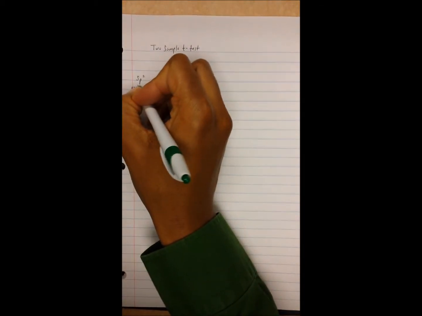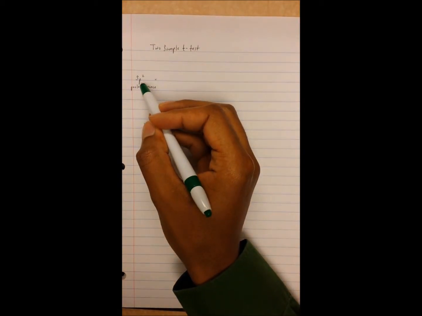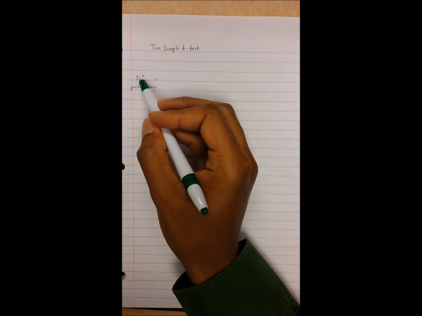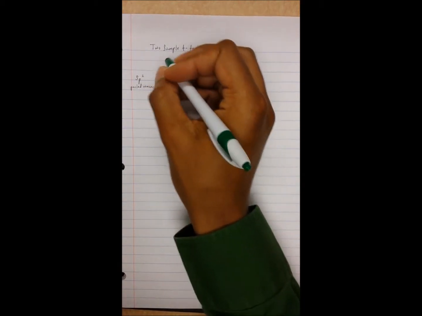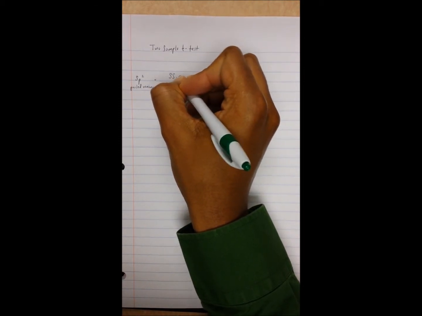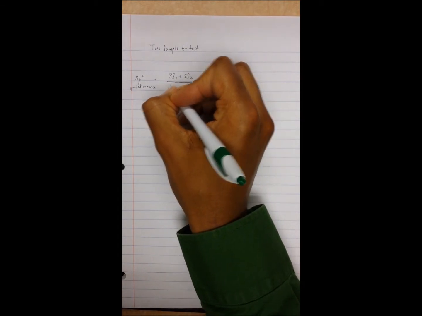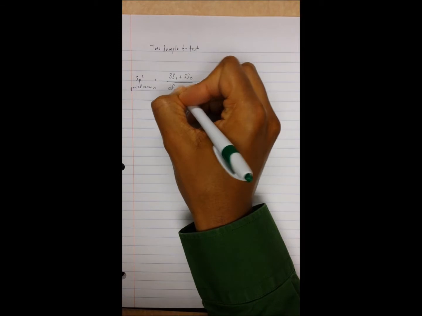So there's this symbol, which stands for pooled variance. And it's oftentimes the first statistic that I tell individuals to calculate en route to calculating your two-sample t-test. So this is the symbol for pooled variance, lowercase s, lowercase p with a superscript of 2. And the formula for that is sum of squares 1 plus sum of squares 2 over degree of freedom 1 plus degree of freedom 2.